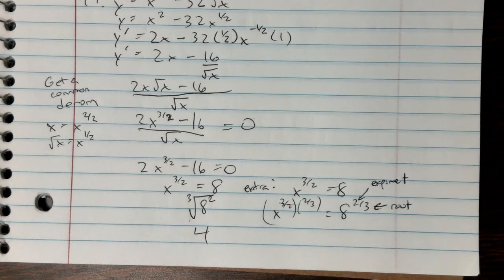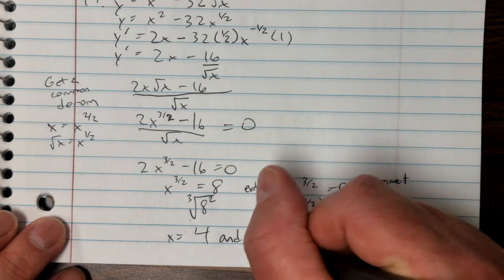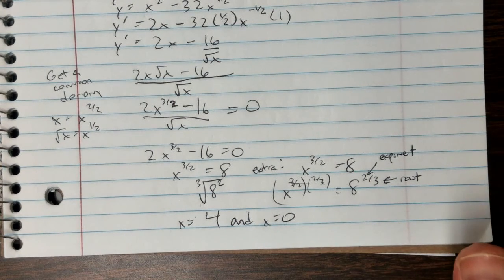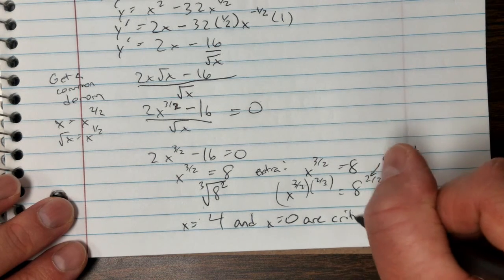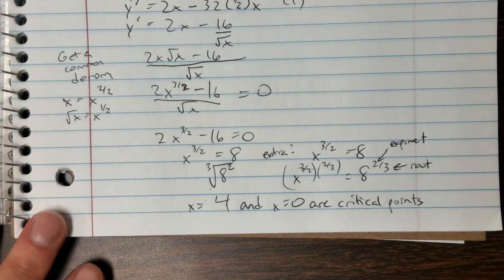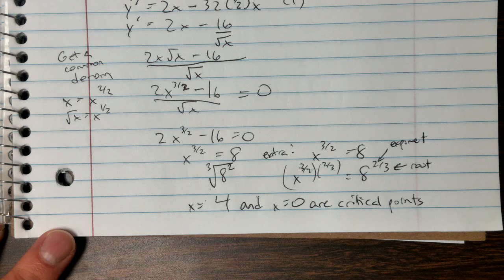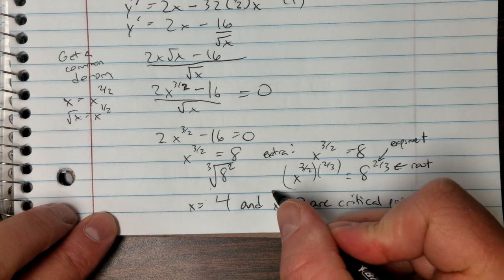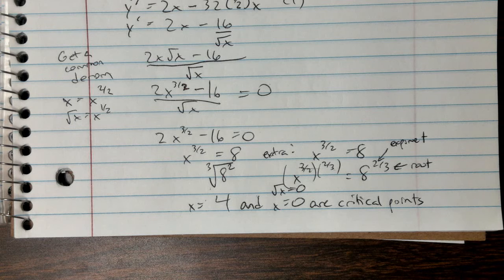Yeah, 0 is one. x equals 4 and x equals 0 are critical points. So you use a couple of different methods on this one. If you need to, put square root of x equals 0, so then x is 0. So that's how you get your other critical point.